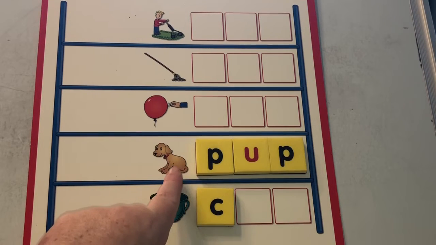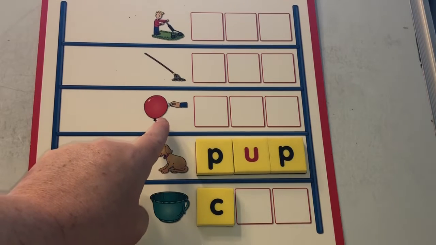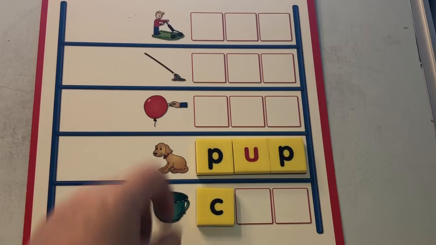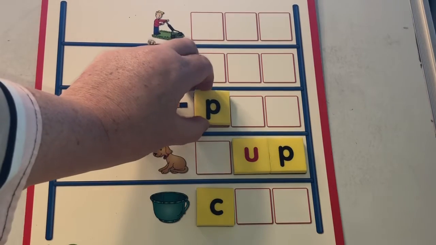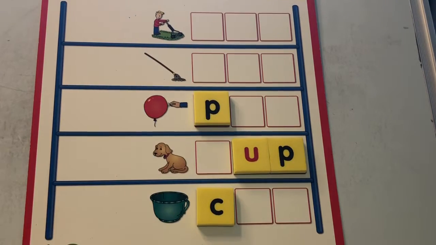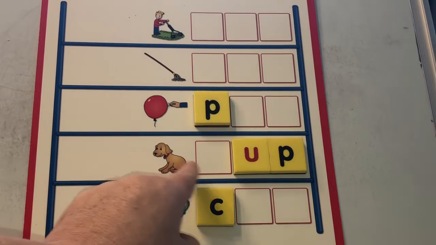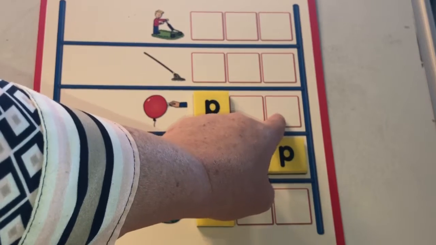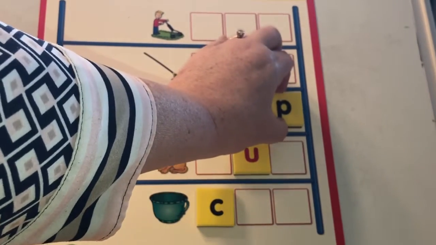Now we're going to change pup to pop. I hear the P in both. Listen to the ending sound. Pup, pop, p, p. I hear a P in both.